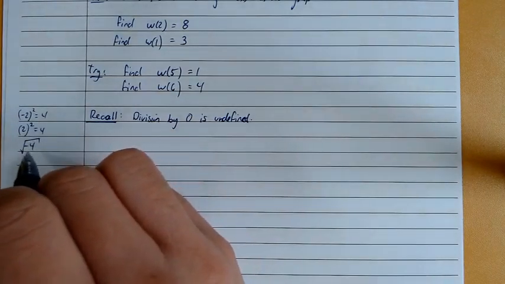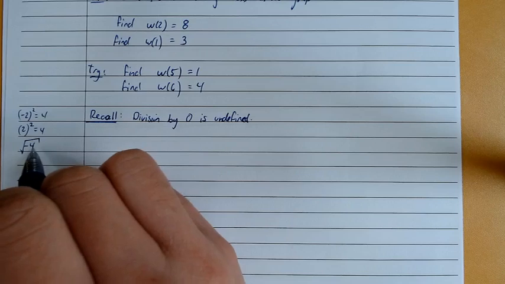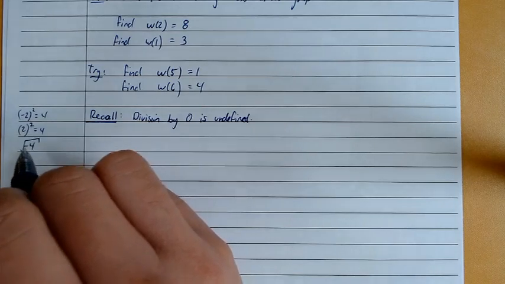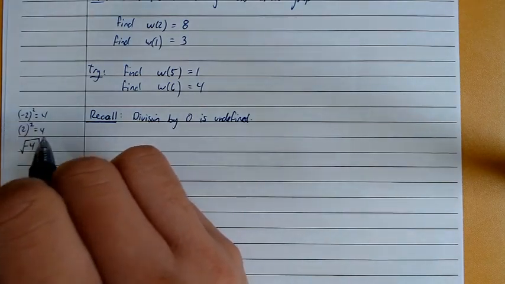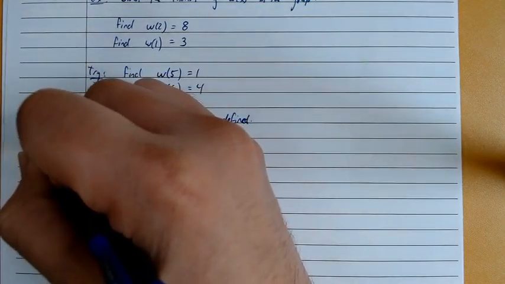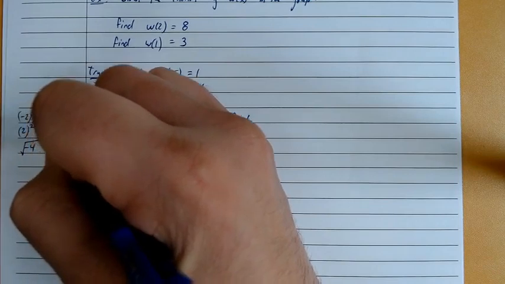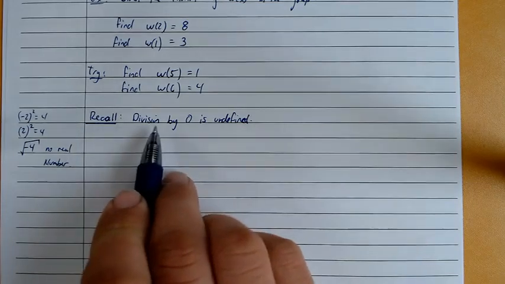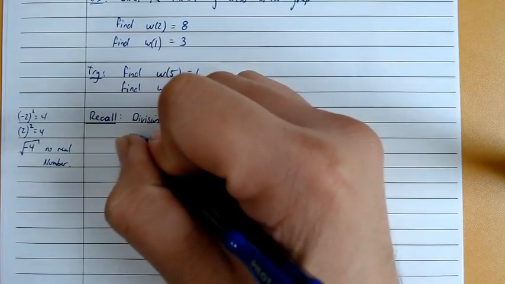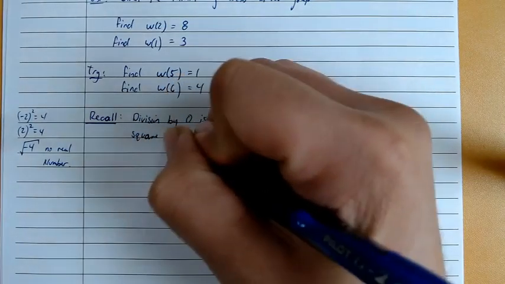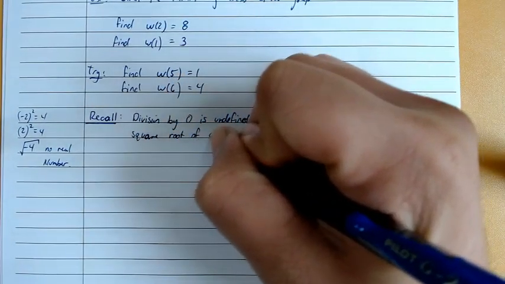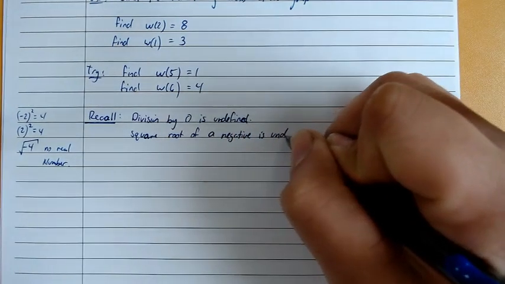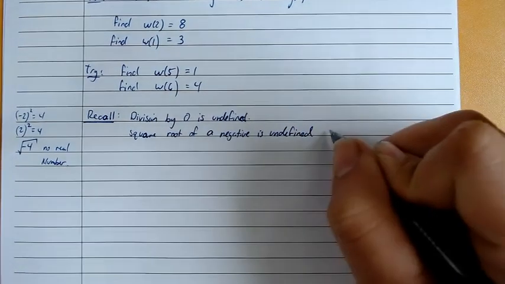Because after all, if I take this and take the square root, there is no real number that I can square to get a negative. Every number that I square always gives me a positive. So here there is no real answer to this. There's no real number that does this. So division by 0 is undefined. The square root of a negative number is undefined for real numbers.